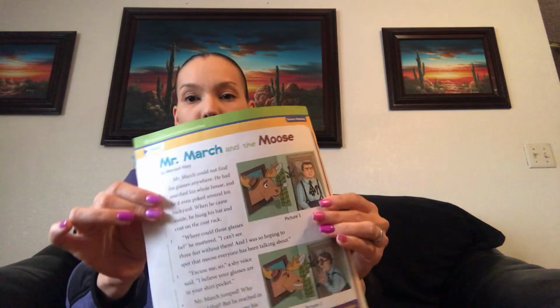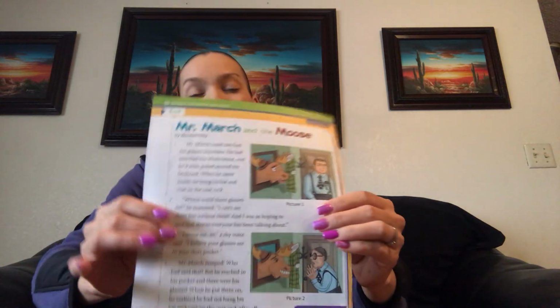So now that we have completed our introduction, we read this, and you have your chart completed. Great job. And then we're going to move on to our story called Mr. March and the Moose. This is kind of a silly story. Our genre is fantasy. So this is a story that couldn't really happen. Remember, when we talk about our genre, we have fiction, nonfiction, we have folk tales. This genre is fantasy, so it's a story that couldn't really happen.